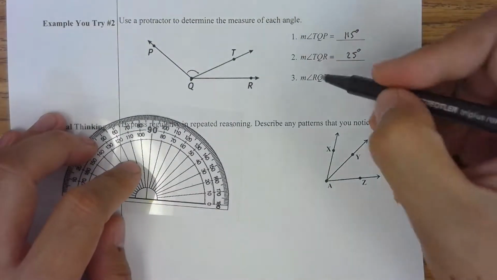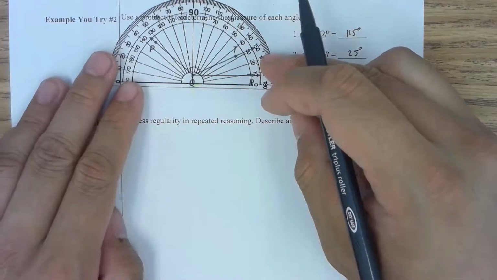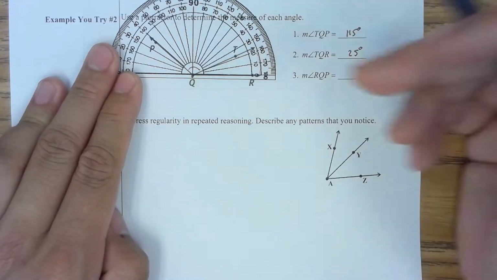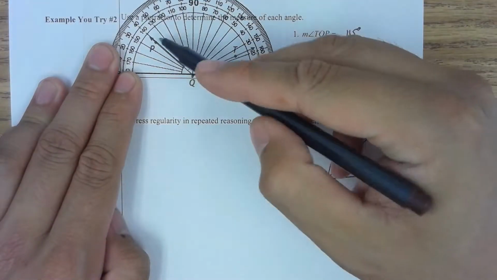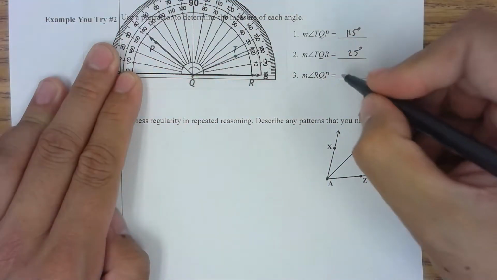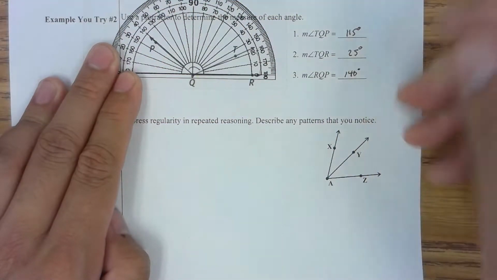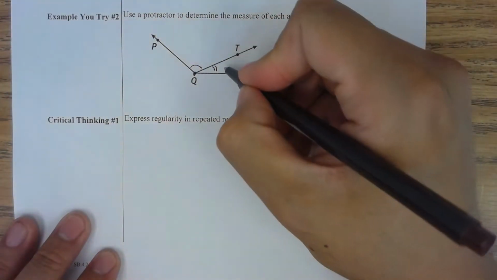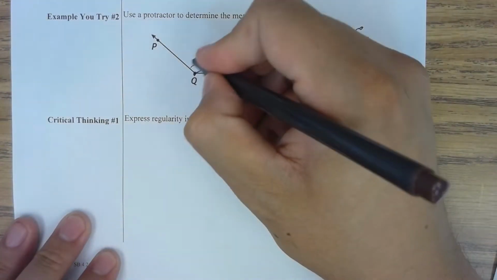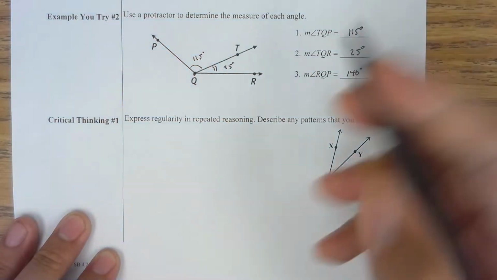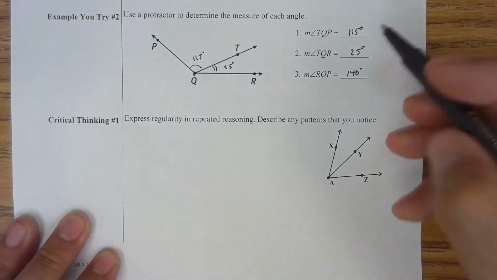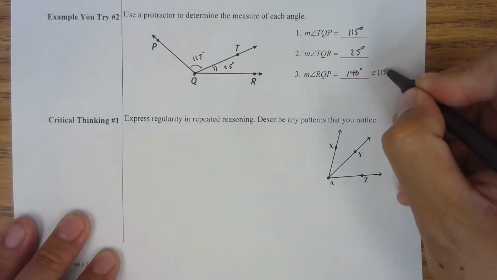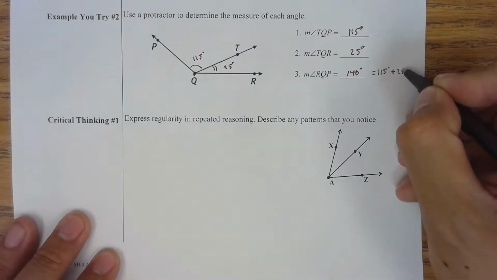Now we can measure RQP. See there? Line them up. So RQP, that's 140 degrees. Well, we have this piece here, which is 25 degrees, and this is 115. So if I add these two up, it should give you 140. So that makes sense. That's another way to do it.